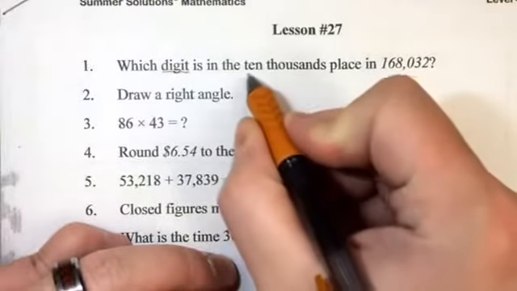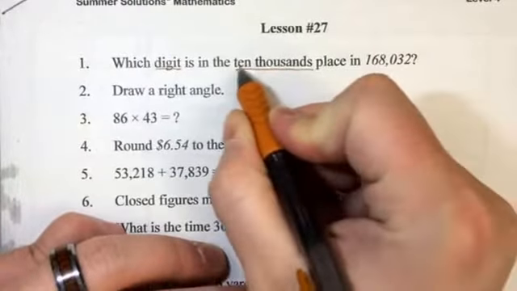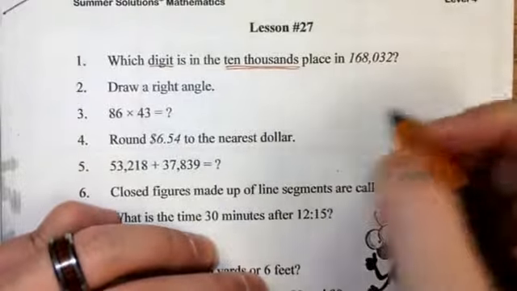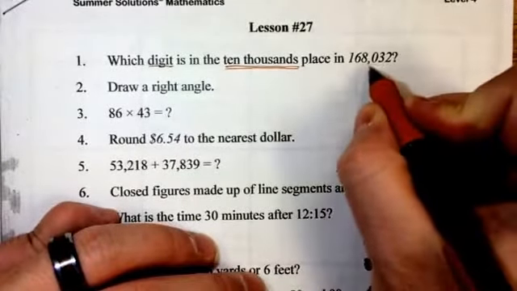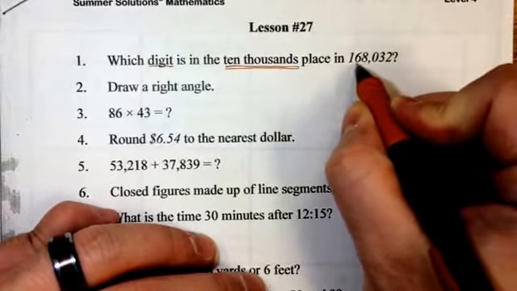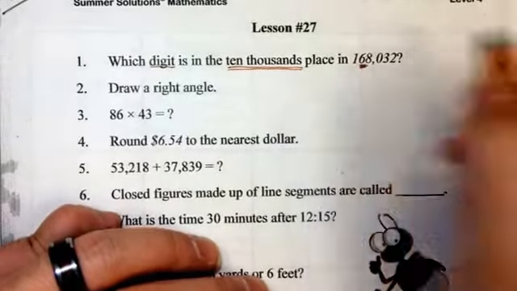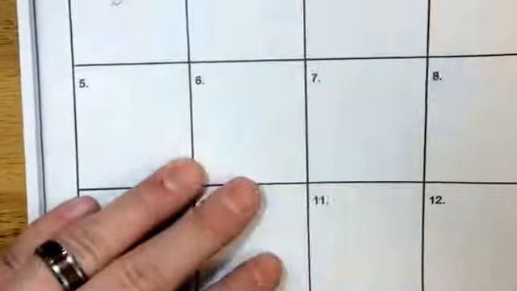In the 10,000s place. Mr. Webb has been reading thousands a lot lately. So, which digit's in the 10,000s place? Well, we can see here, we know there's a comma, so the next place is thousands. The 6 is in the 10,000s place, okay? So you can write that on the back as well, just to show your work.